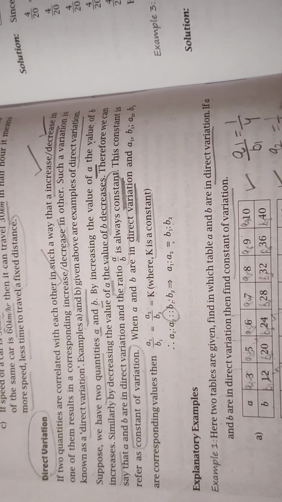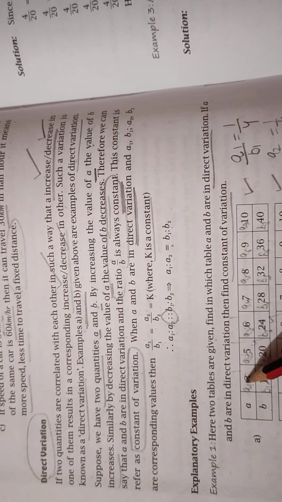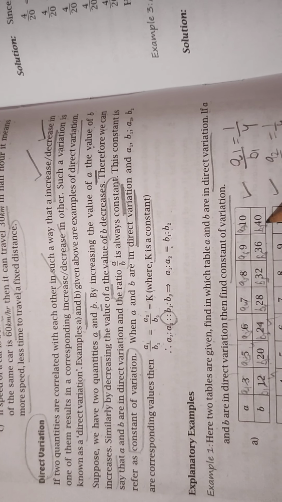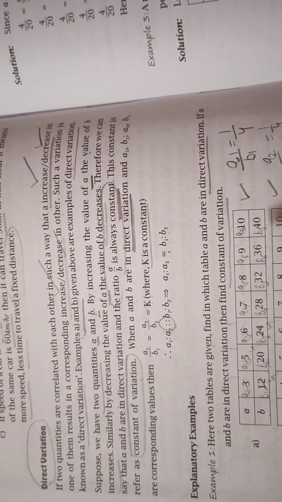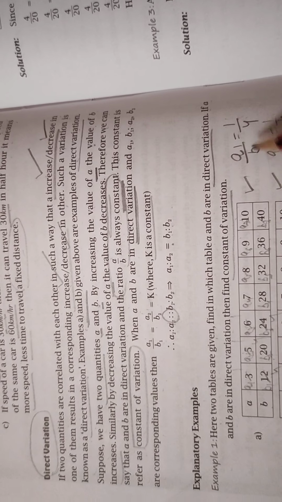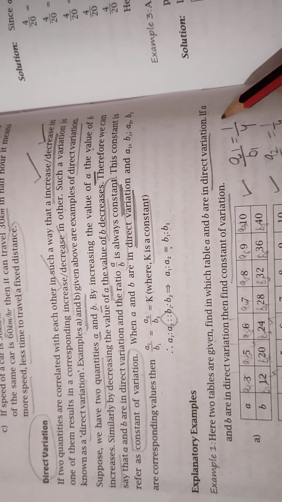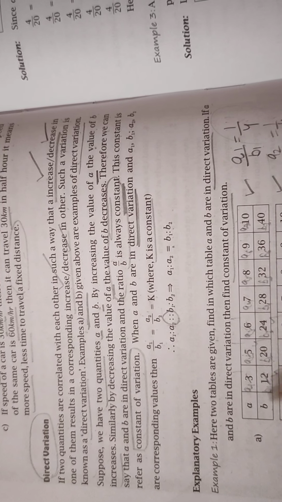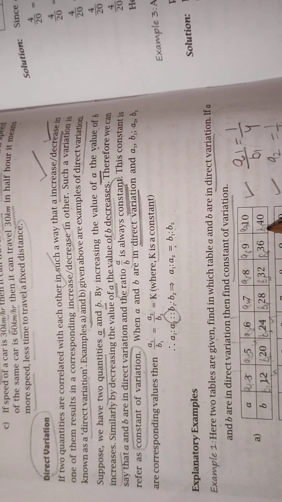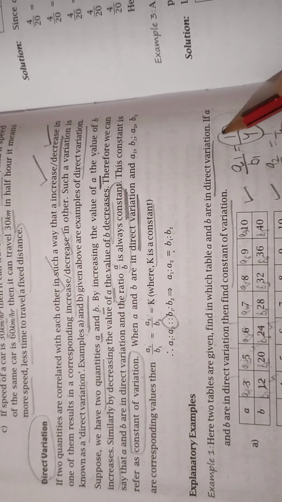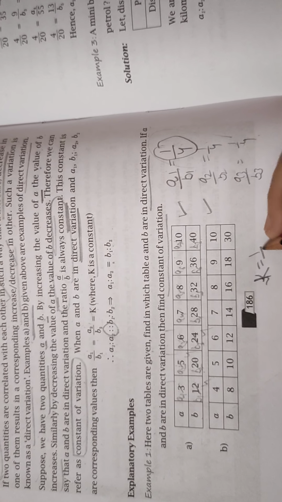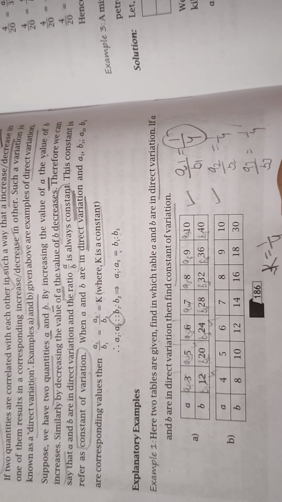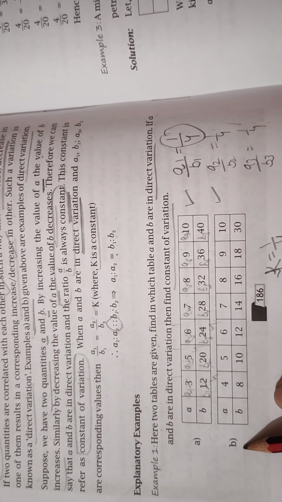It means each and every value from A1 by B1 to A7 by B7 is coming 1 by 4. All the ratios are coming the same. It means this table is in direct variation and this 1 by 4 is the constant of variation.